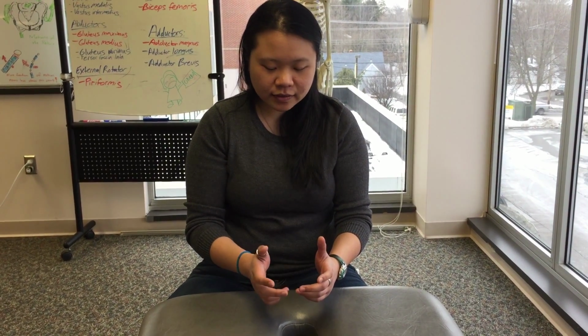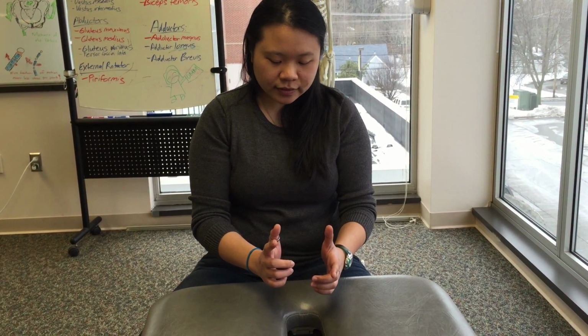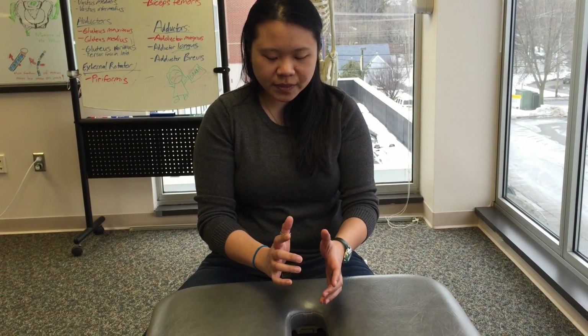So let's say you've done an ASIS compression test, and it's the right side that's positive. That tells us that all of our landmarks need to be referenced to the right side. So say we're measuring the ASIS heights, and the ASIS on the right side is higher than the ASIS on the left side, right? So that tells us it looks like this. We can measure leg lengths, and we can see that this right leg is shorter, which makes sense because it's coming up this way. And when we measure our PSISs on the back, our right PSIS is going to be lower than our left PSIS. And this we call a posterior innominate.